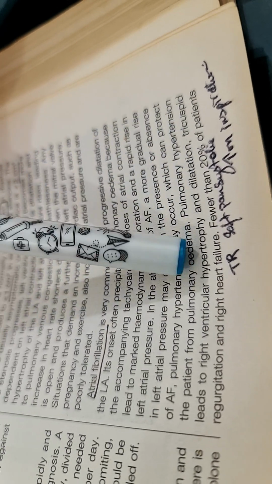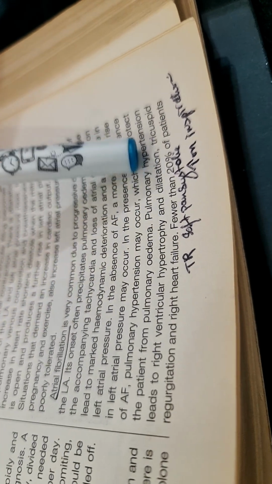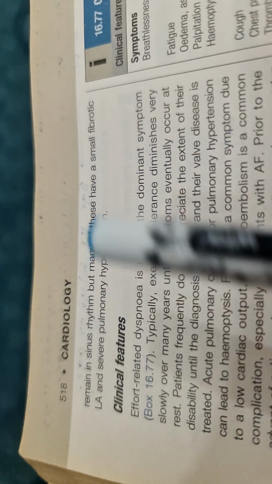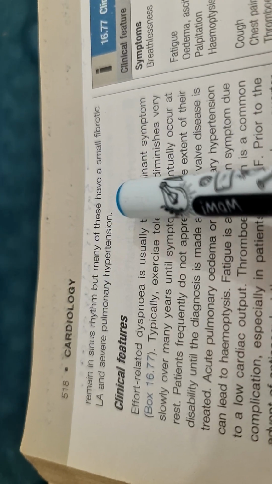Pulmonary hypertension leads to right ventricular hypertrophy and dilatation, tricuspid regurg, and right heart failure. Fewer than 20% of the patients remain in sinus rhythm, but many of these have small fibrotic LA and severe pulmonary hypertension.